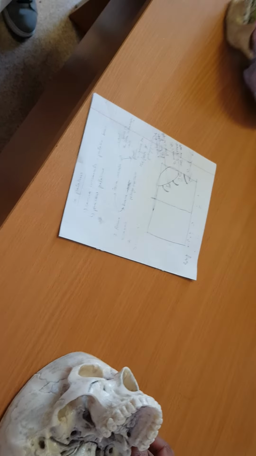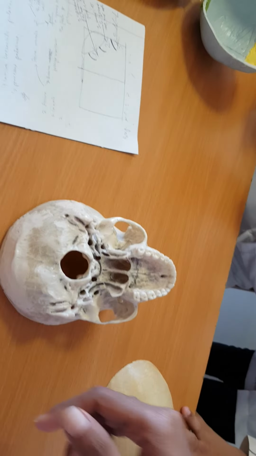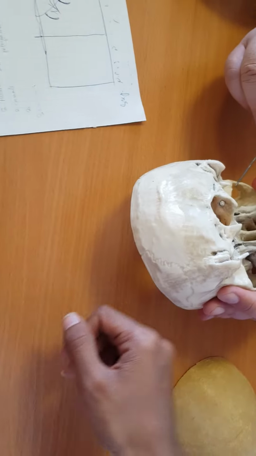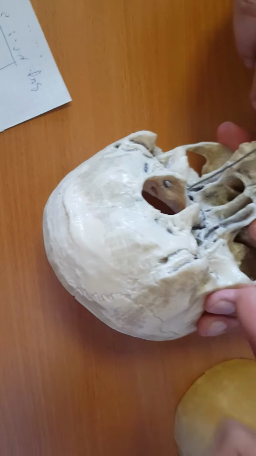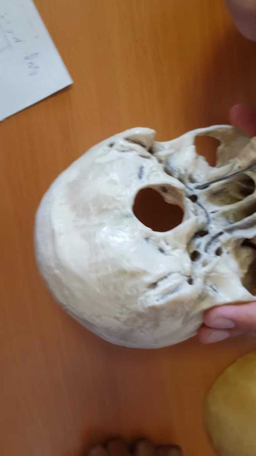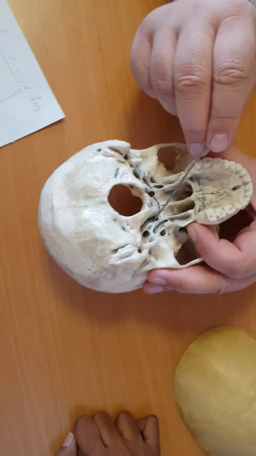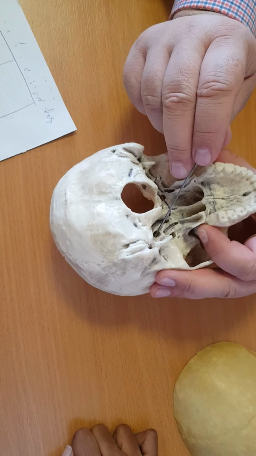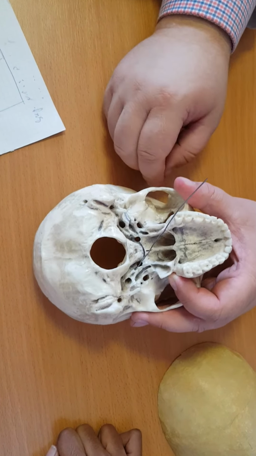This is foramen caroticum externus, this one external, and that one is internal. Between them is canalis caroticus.